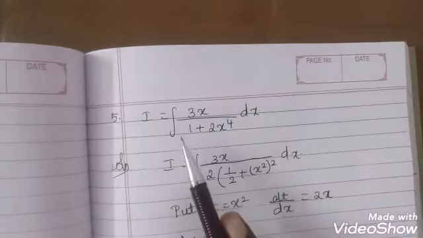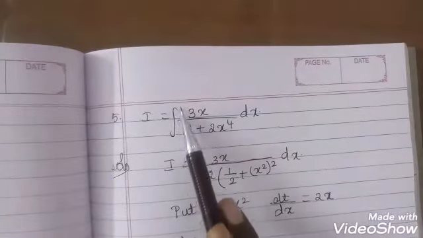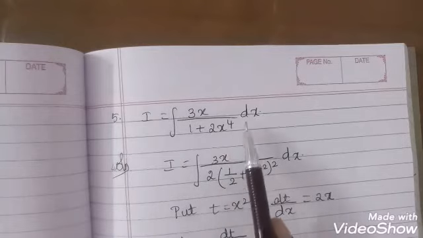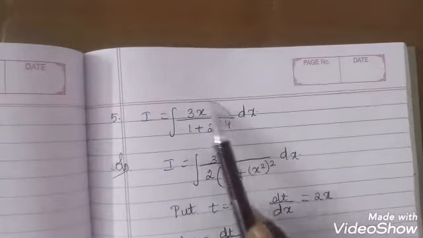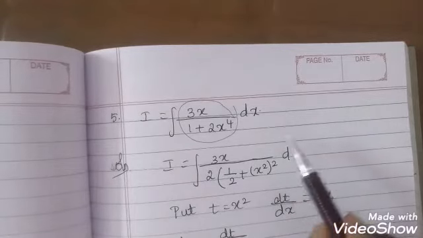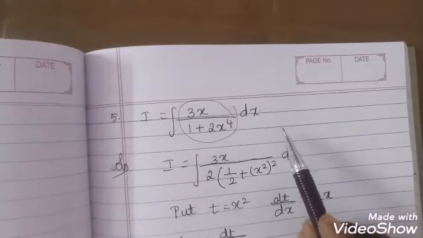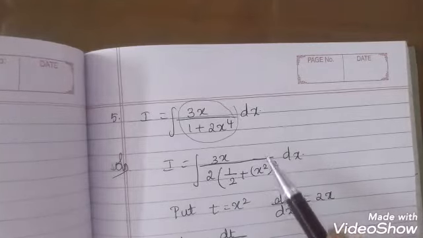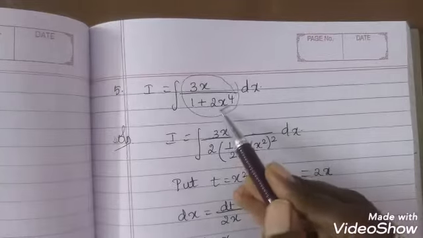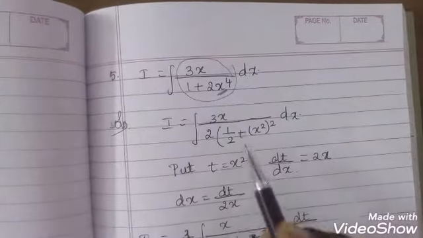Okay, now we'll start with the fifth question here. What's the fifth question you get? Integral of 3x divided by 1 plus 2x power 4 dx here. Okay, so seeing it as it is, again if you have a rational function here, in this case a direct substitution is not applicable here. Okay, so I'll have to bring it to the standard form. So see how I will bring it to the standard form. Always this coefficient of x, whatever is in the denominator, must be 1.